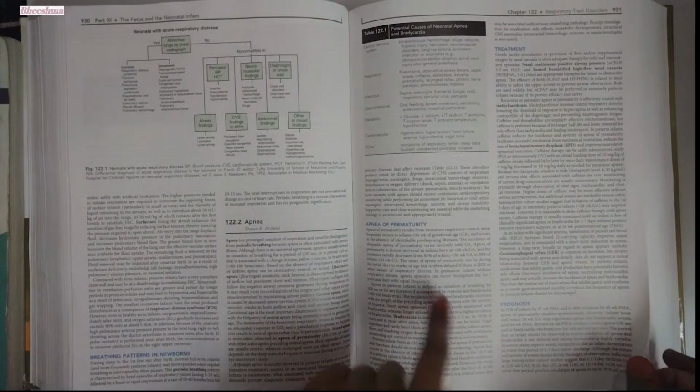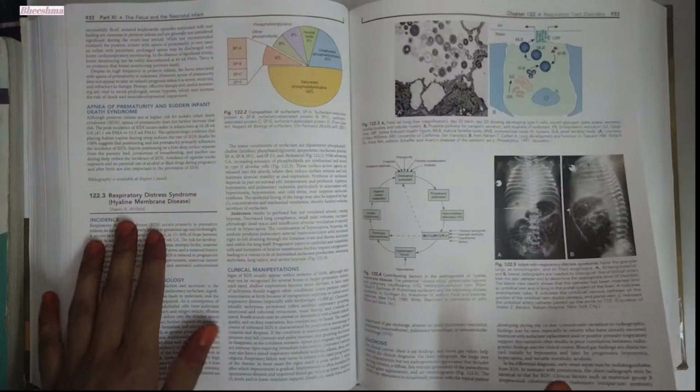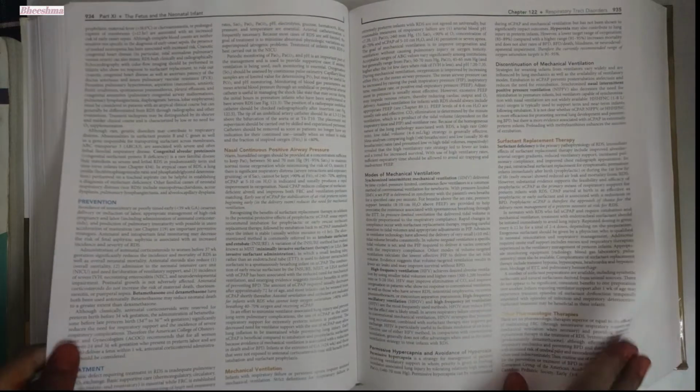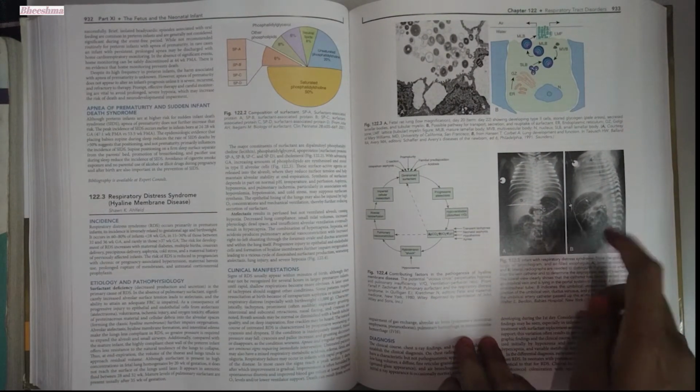Here apnea, like prognosis, prematurity, prognosis, treatment. And respiratory distress syndrome, RDS. Here the infant with respiratory distress syndrome is given in radiological findings.